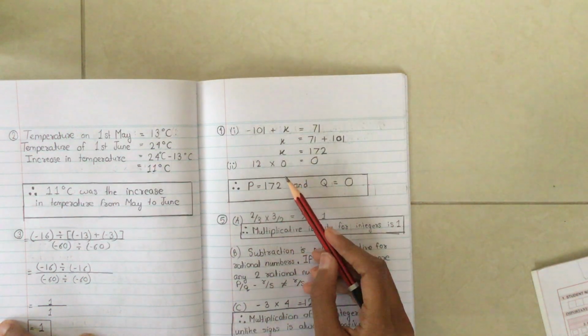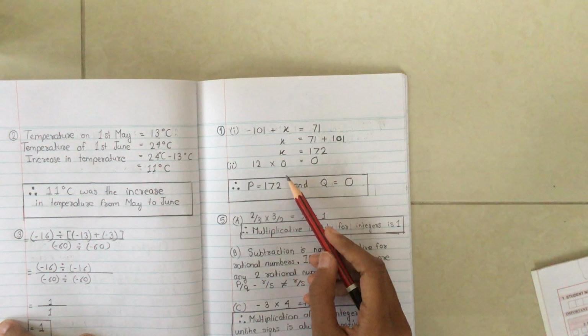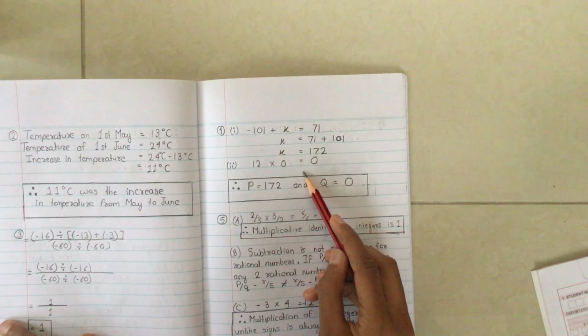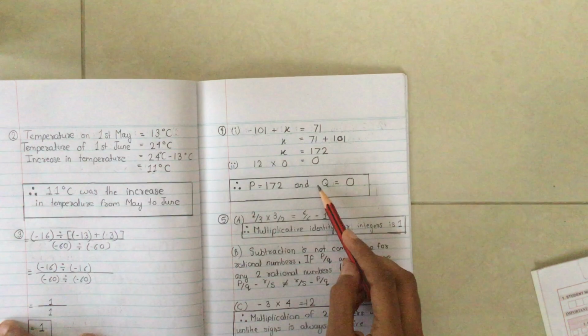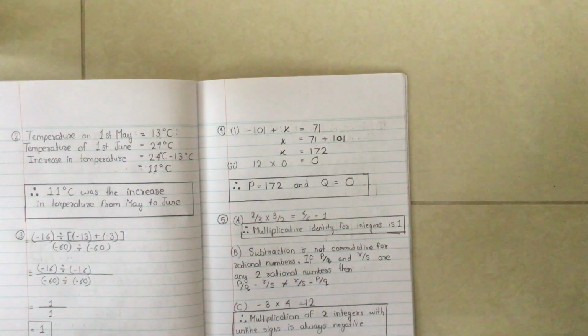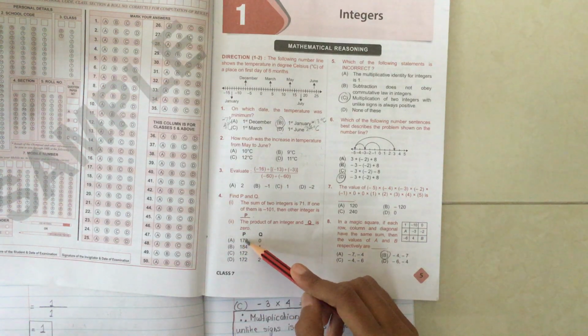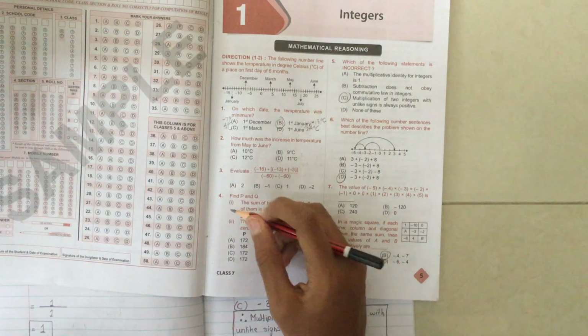The second statement says the product of an integer and Q is always 0. So we know that whenever we multiply a number by 0, we always get 0. Therefore the value of P is 172 and the value of Q is 0. So here we can see that option A is correct, because 172 is the value of P and 0 is the value of Q.